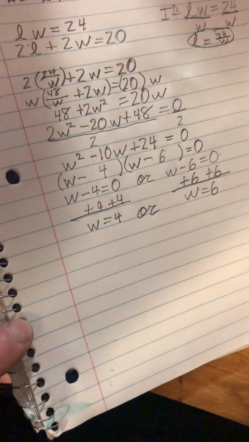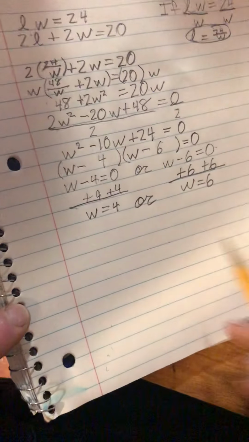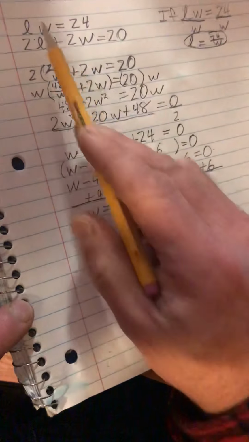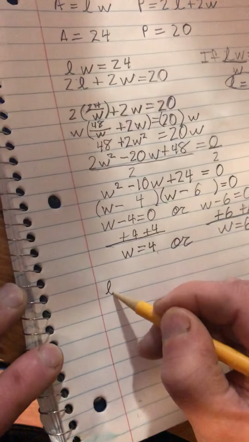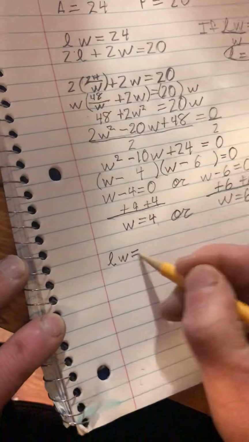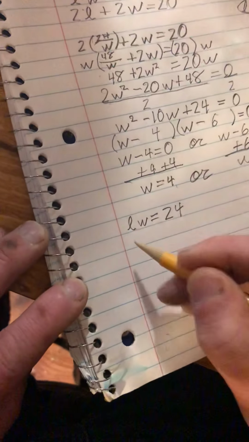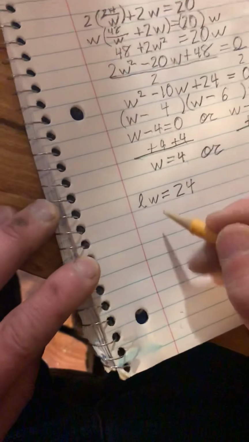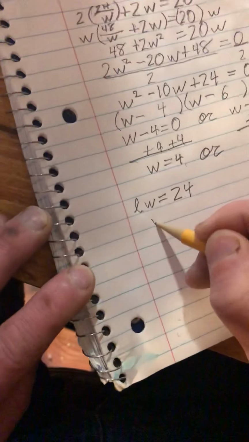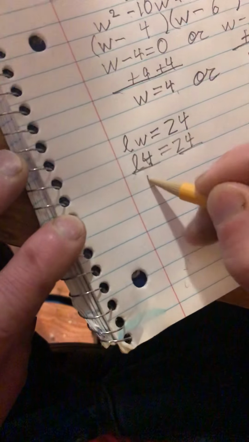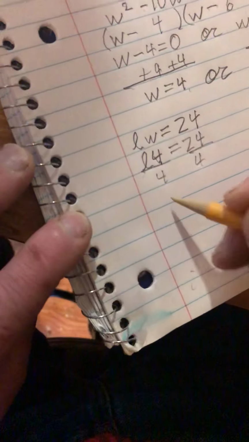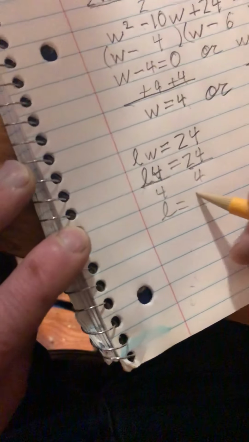Now, let's go back to our length times width equation. If length times width equals 24, and I'll let the width equal 4, then length times 4 equals 24. Divide by 4, and length has to equal 6.